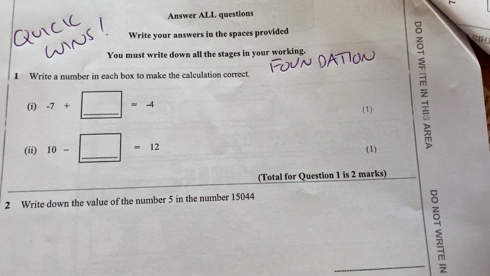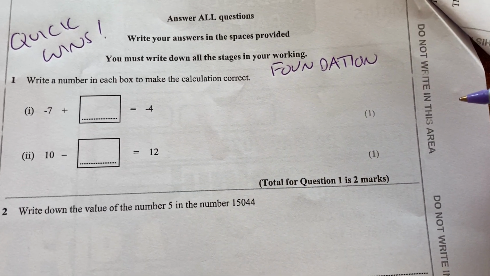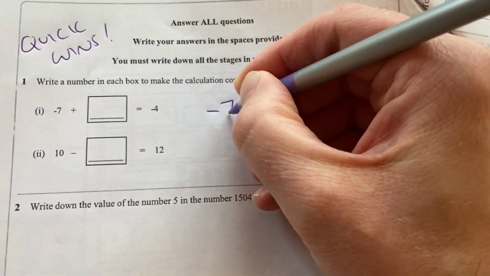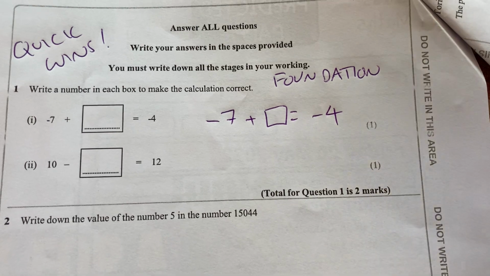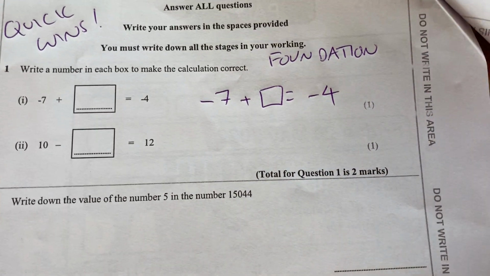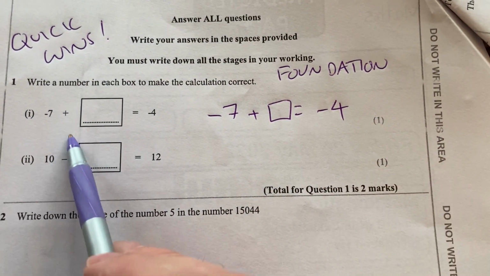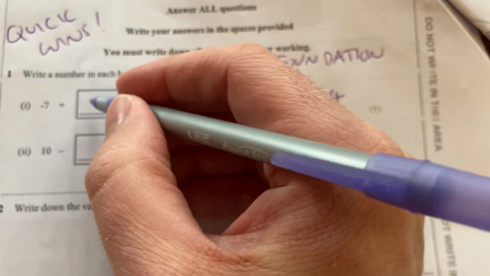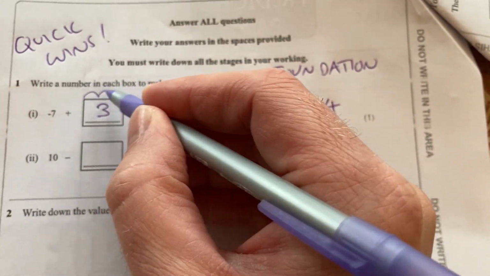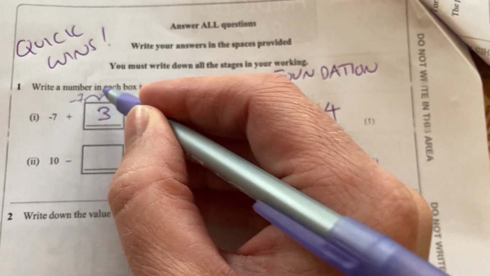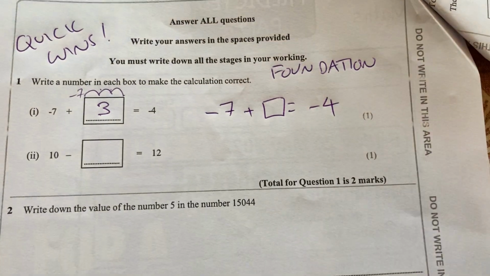So question 1 says write a number in each box to make the calculation correct. So it's -7 plus something equals -4. If you think of the number line, -7 is more to the left, so to get back to -4 we're going to add 3, +3. So we're going 1, 2, 3 from -7, -6, -5 to -4.